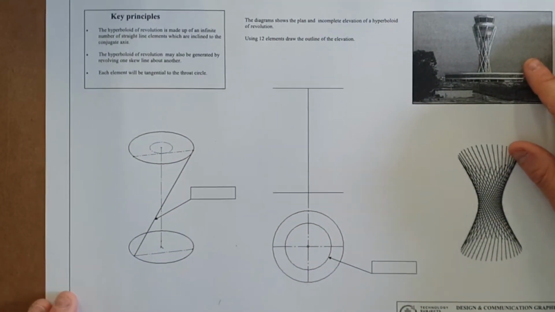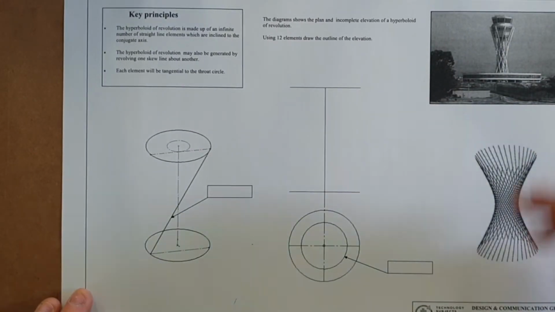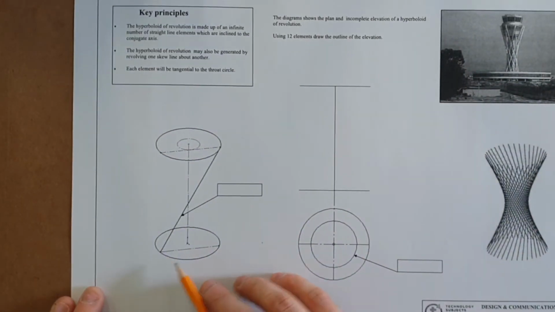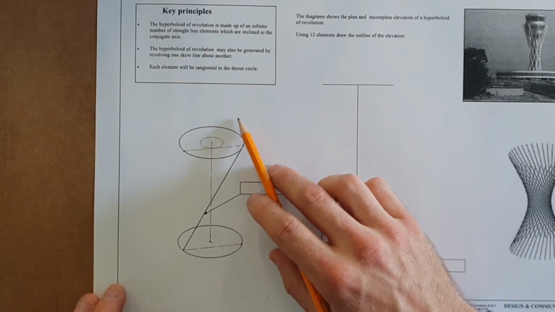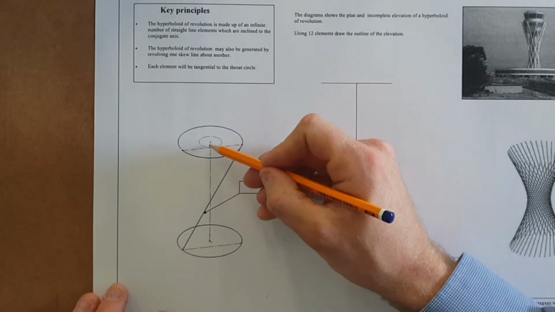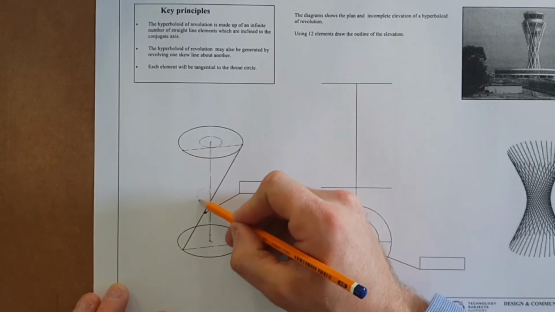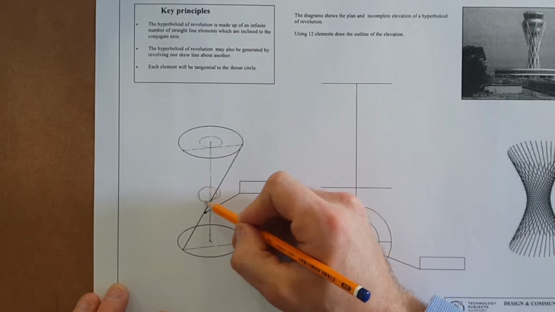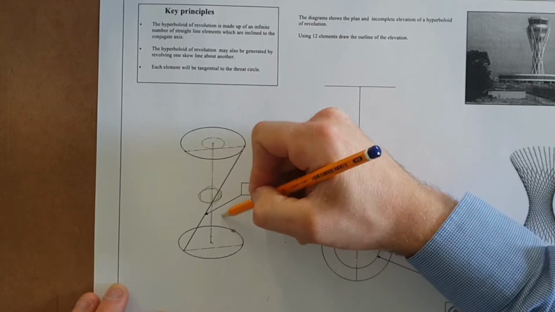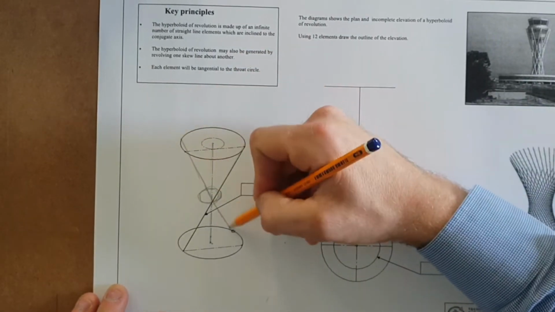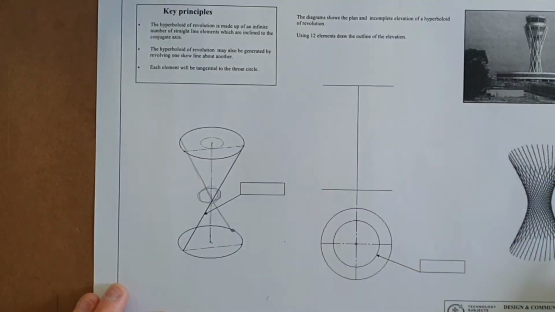And here in sheet 3, I probably should have done the 2D method on the first page. This is more practice of the element method here. So a hyperbola of revolution is made up of an infinite number of straight line elements which are inclined to the conjugate axis. Conjugate axis being this one down here, and the inclined straight line elements. And here in the center at the narrowest point is your throat circle. And the more elements you draw, let's say again from the base through the throat circle and up to the top, the more accurate it starts to look and get towards being a perfect hyperbola of revolution.